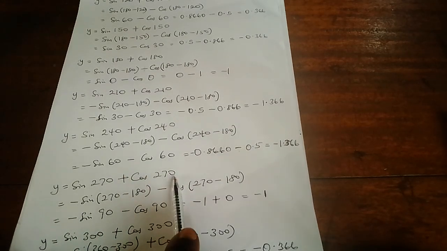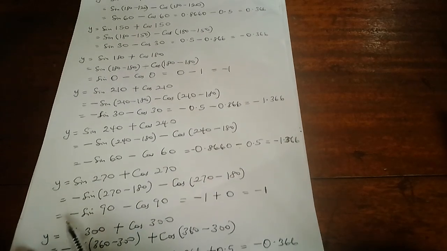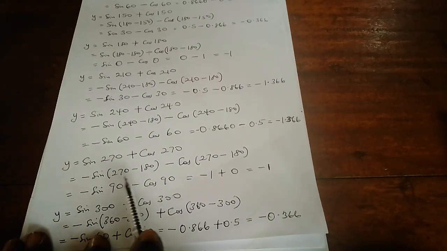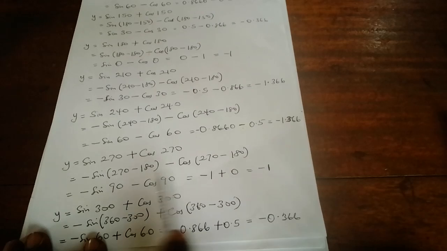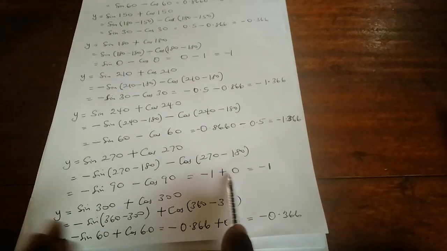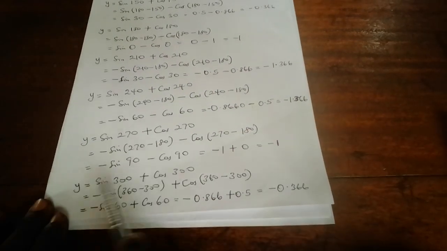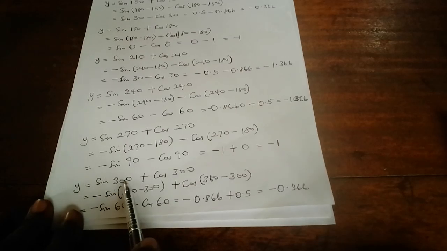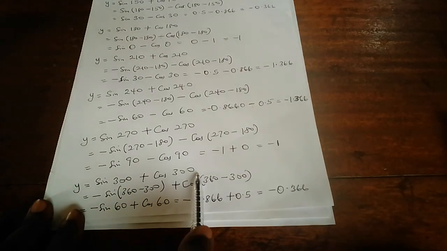The equivalence of 270 in the third quadrant is 270 minus 180. So that means we'll be having minus sin 90 minus cos 90. Minus sine 90 gives minus 1, minus cos 90 is what? 0. So 0 is a neutral number. So minus 1 plus 0 will give us what? Minus 1.